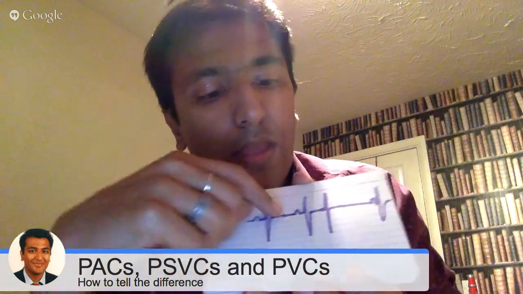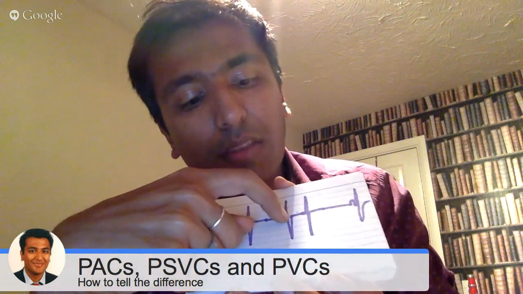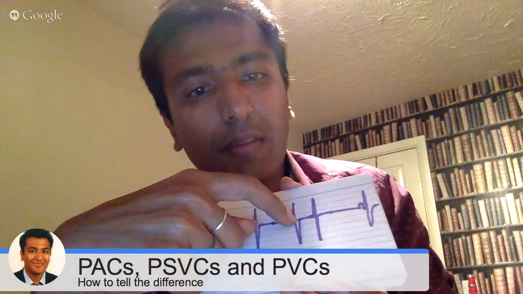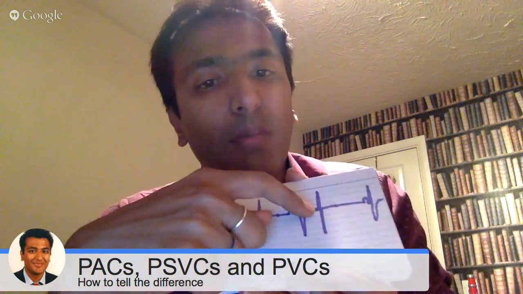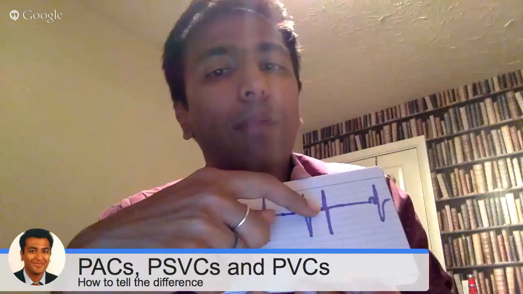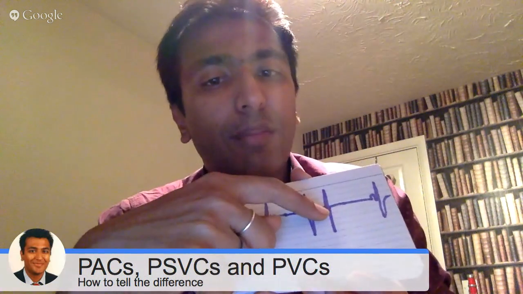So if you had the ECG paper, you would find that this should be no more than 3 small squares wide. And because this is also less than 3 small squares, I can tell you that this is a supraventricular complex. It's premature, it's come in early, it's a narrow complex, so it's supraventricular. And I can't see an abnormal P wave, so I can't call it a premature atrial complex. I can only call it a premature supraventricular complex.